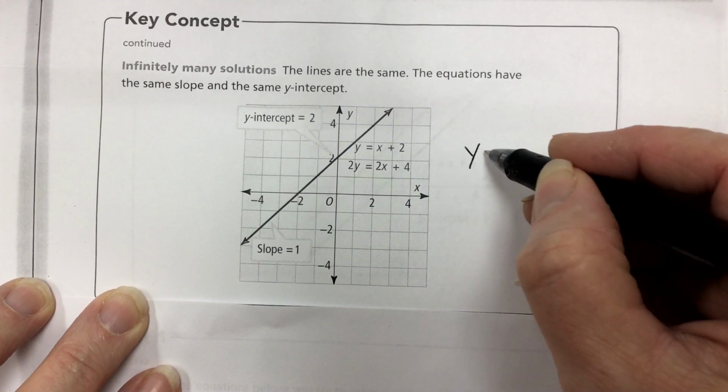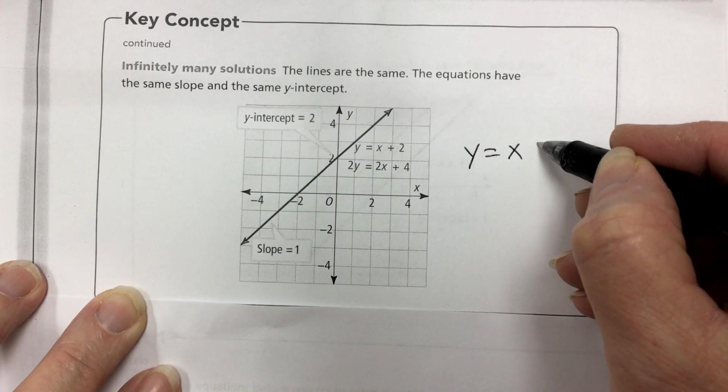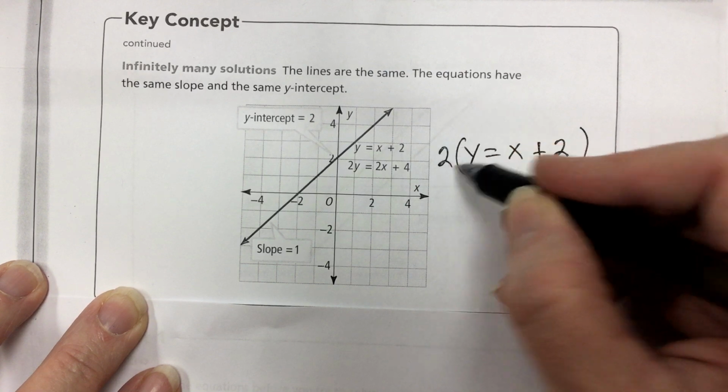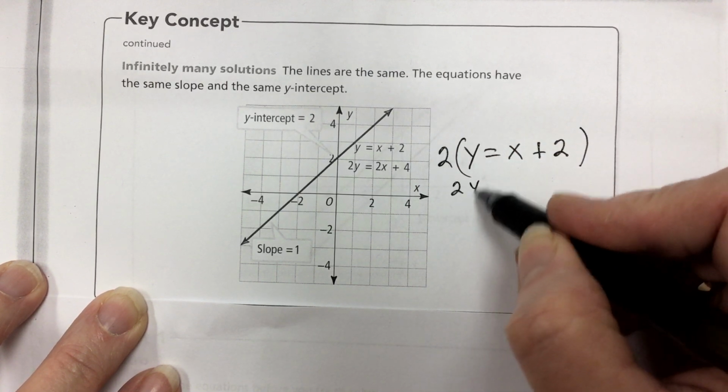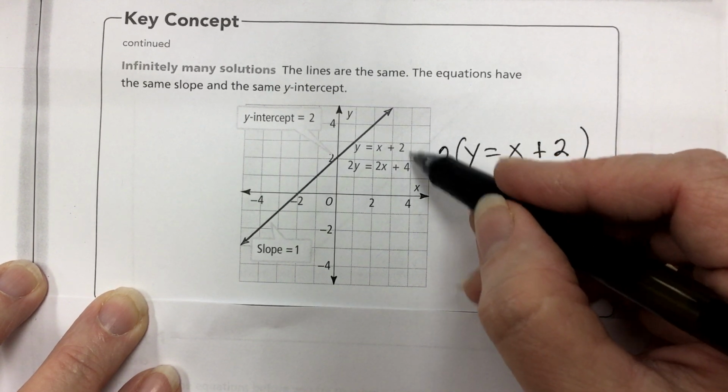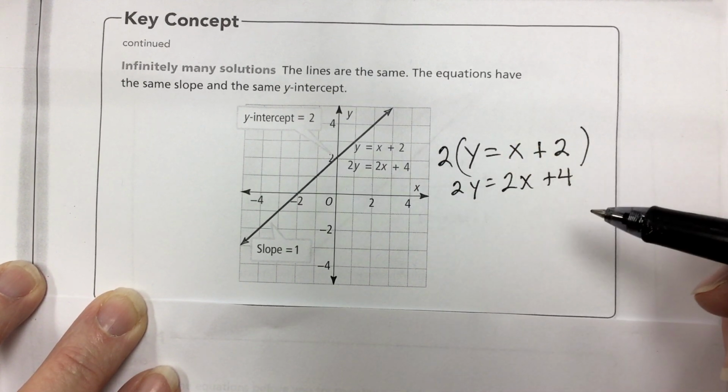If you look, they just simply took this equation, y equals x plus 2, and then they multiplied every term through by 2, and they got 2y equals 2x plus 4. Therefore, these two lines are the same line.